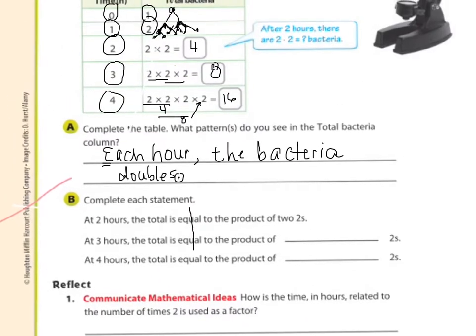Maybe we need the table to do that. At 2 hours, the total is equal to the product of 2 2's. Okay, remember product is the result of multiplication. At 3 hours, the total is equal to the product of, how many 2's are here? There's 3 of them. 3 2's. And at 4 hours, the total is equal to the product of 4 2's. If you want to write it in cursive, that's how that would look.